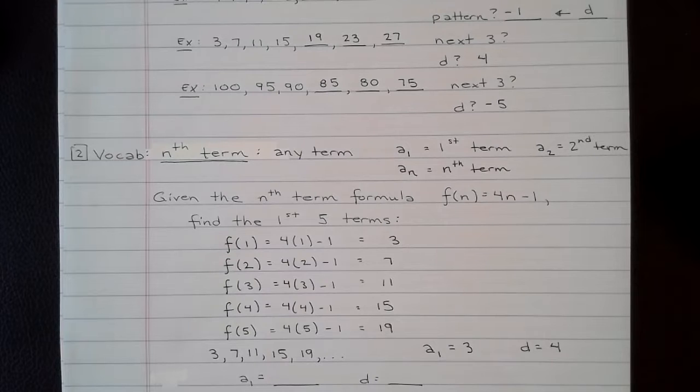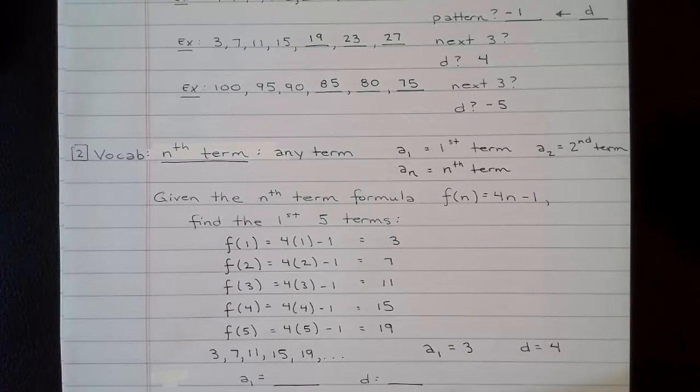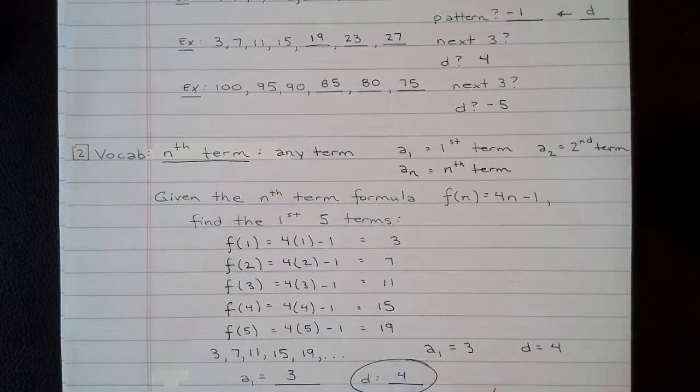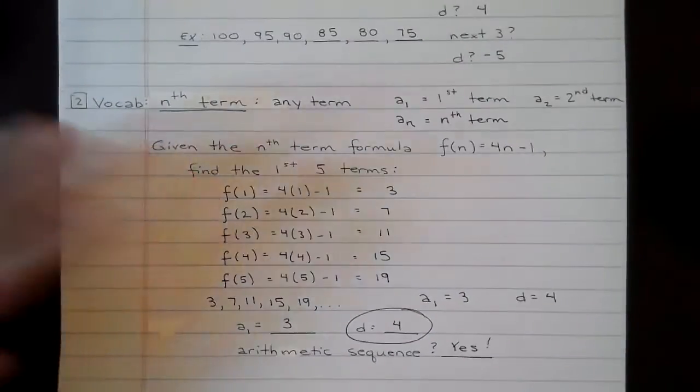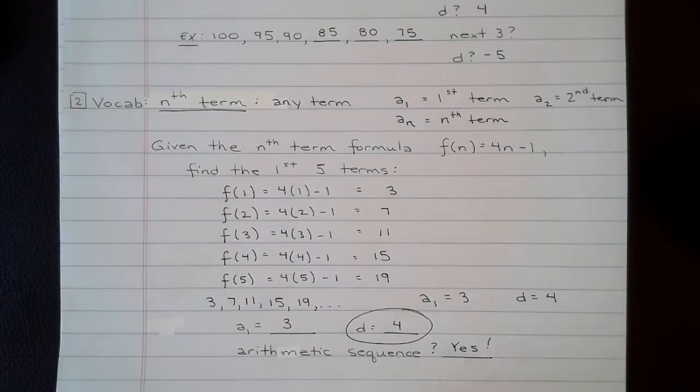And we just did that part. So this would be, yes, an arithmetic sequence because it has a common difference. That's what makes it so. Okay, let's move on to something else here.